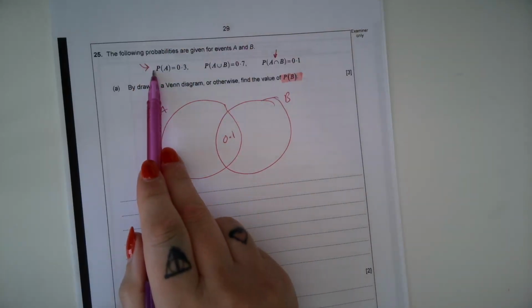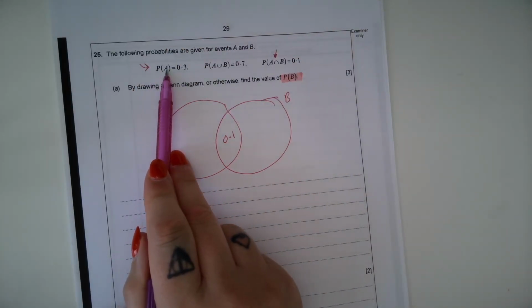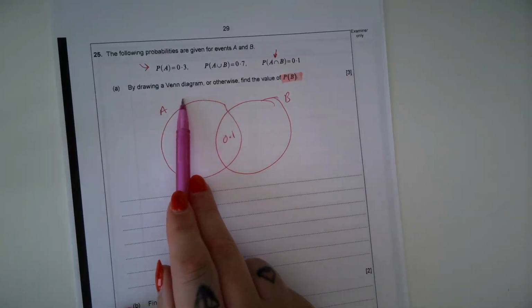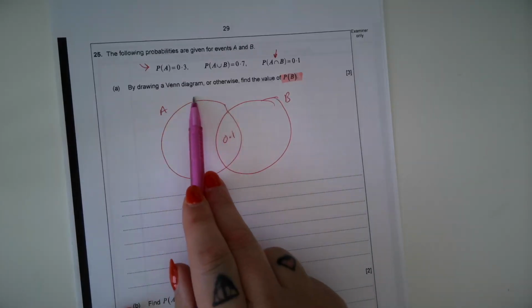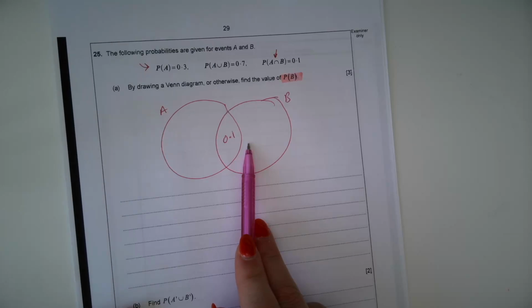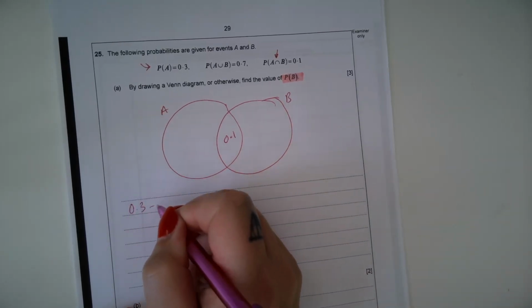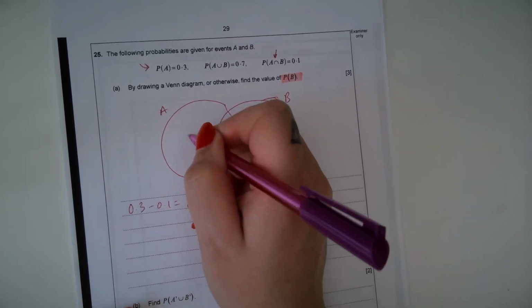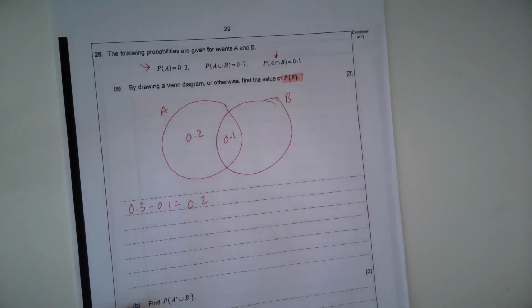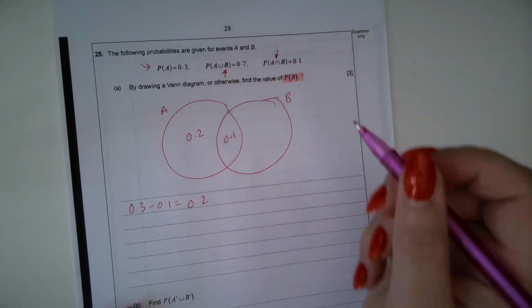So it says that the probability that an element is in set A is 0.3. So the probability of it being in this circle A is 0.3. Well, I already have 0.1 taken care of, so if I subtract that, the rest of the A circle must be 0.2. Now I'm going to work with this piece of information here.